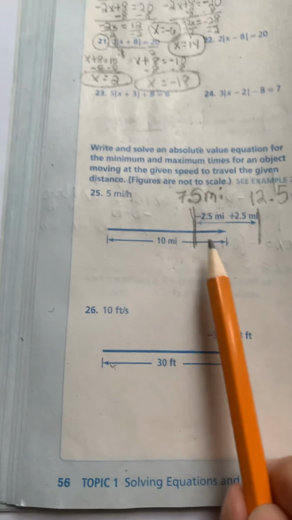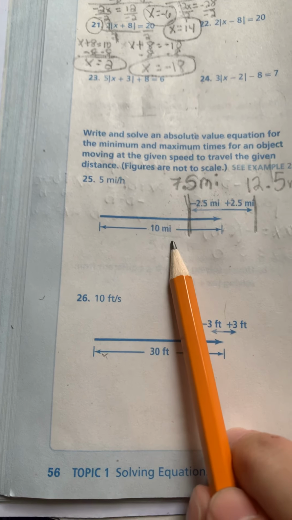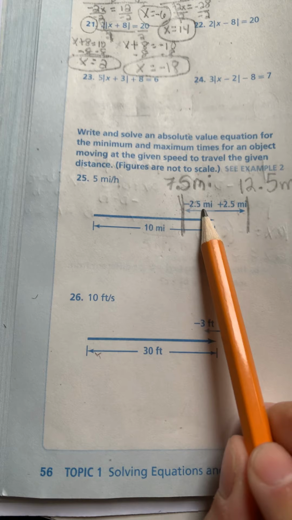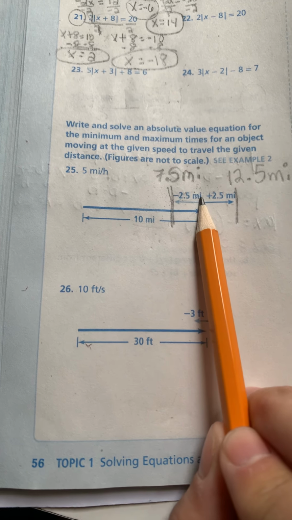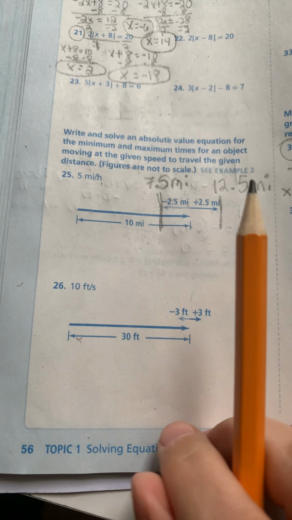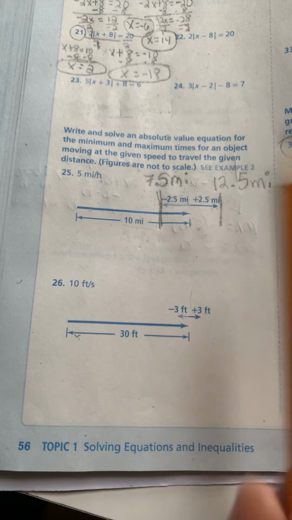Think about it. If you went 10 miles at 5 miles per hour, it would take you 2 hours to get there. So if you got rid of 2.5 miles, that'll get rid of half an hour of travel. If you added 2.5 miles, it's going to add a half hour of travel. So this makes perfect sense.